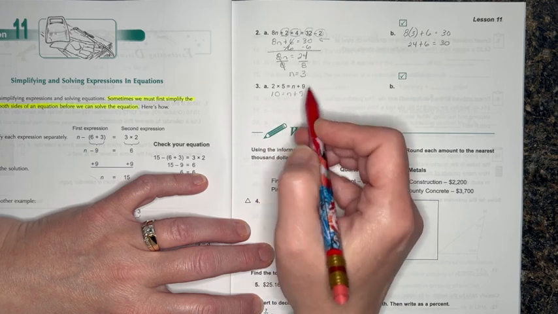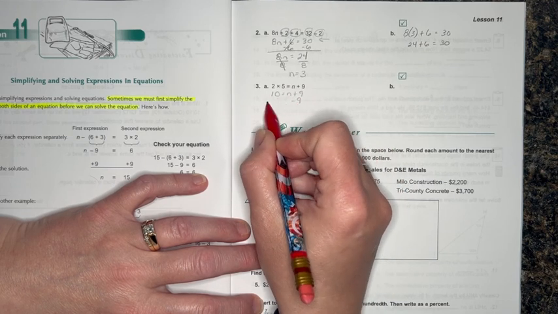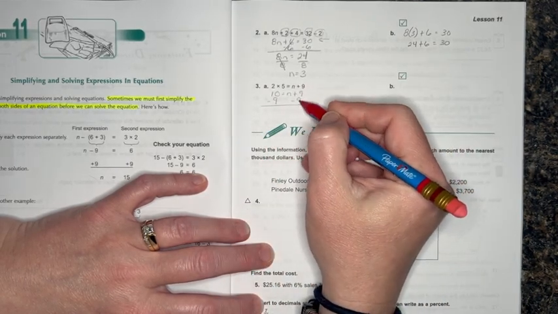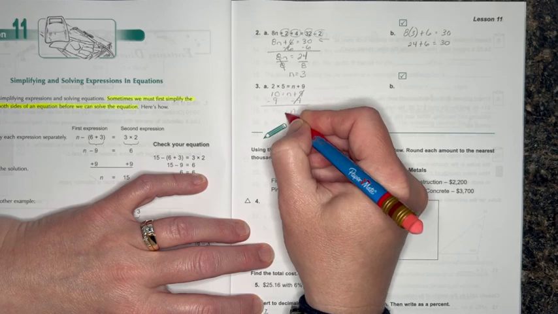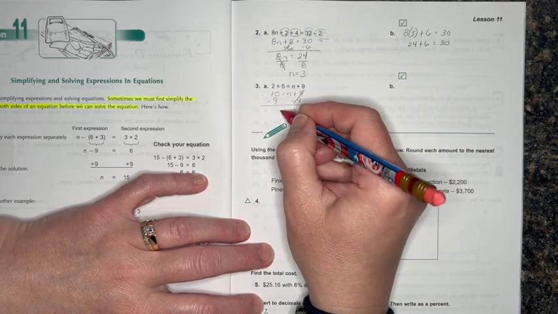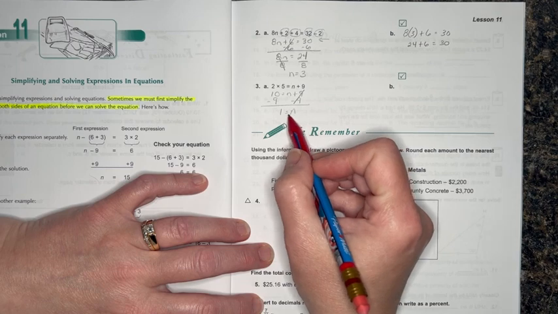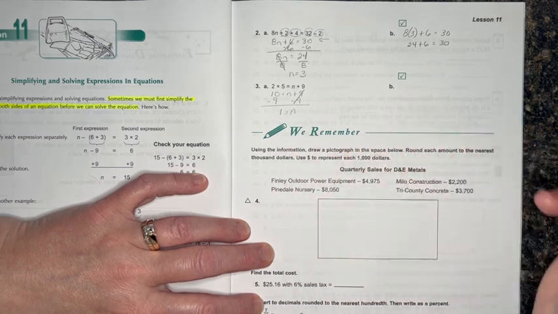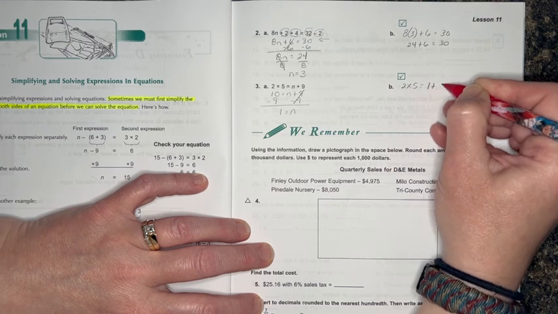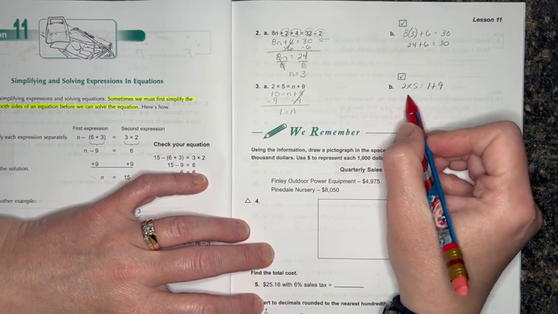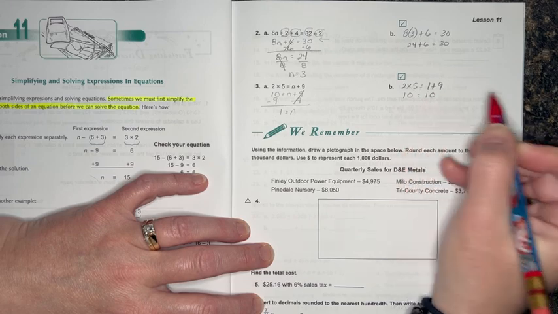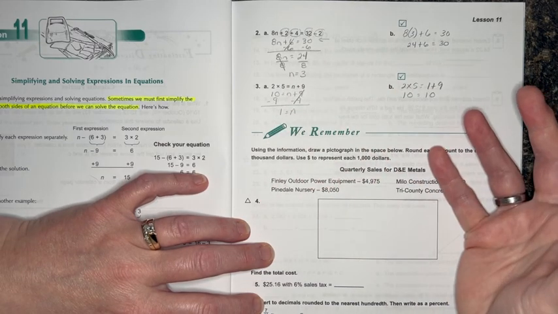9 is being added to n, so we're going to do the opposite and subtract 9 so we can get n by itself. 9 minus 9 is 0, so I have n is equal to 10 minus 9. 10 minus 9 is 1. So n is equal to 1. Let's check our work. 2 times 5 is equal to 1 plus 9. 2 times 5 is 10. 1 plus 9 is 10. 10 is equal to 10.